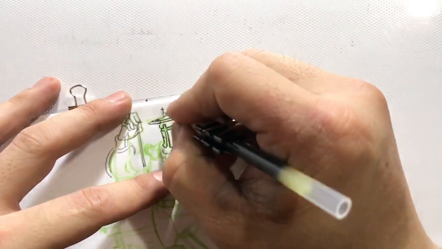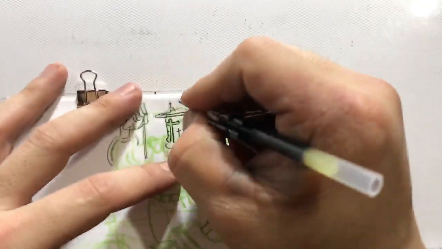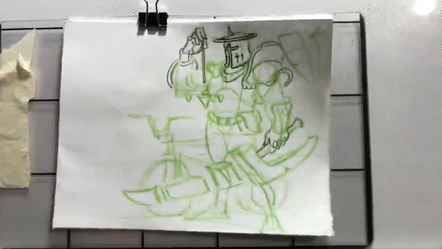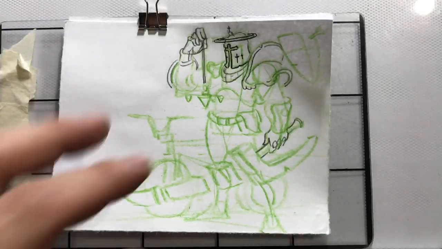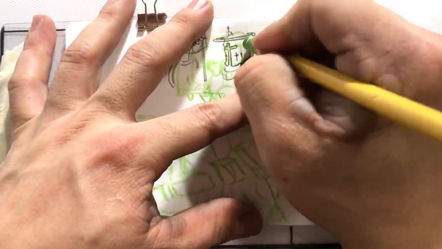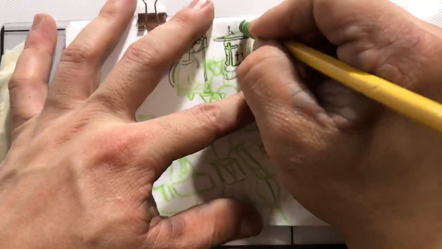Fudge. I messed it up. I think maybe if I can cut, I might be able to fix it. Let's see here. I think I might have made that helmet a little too big at the end.